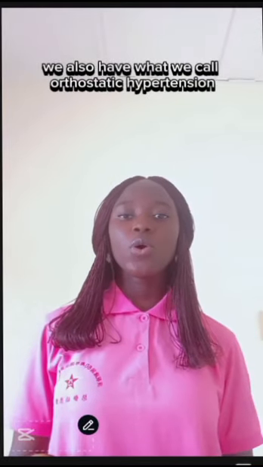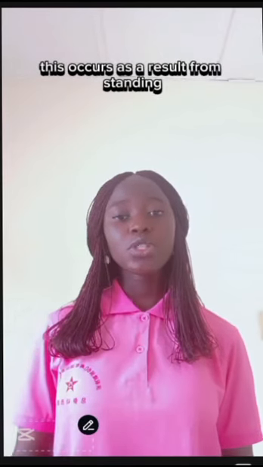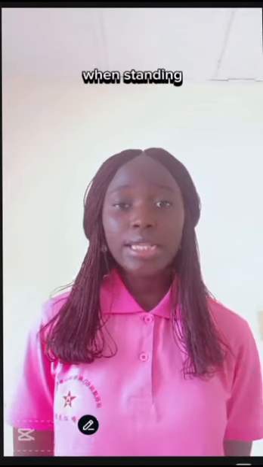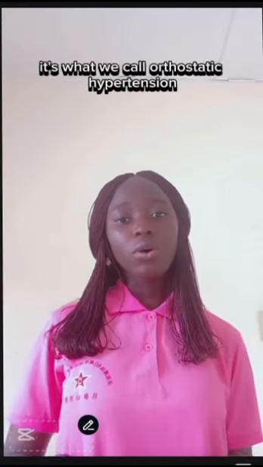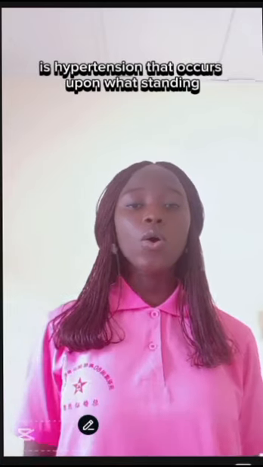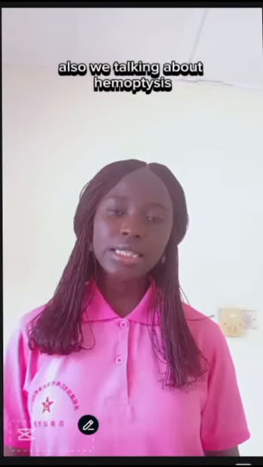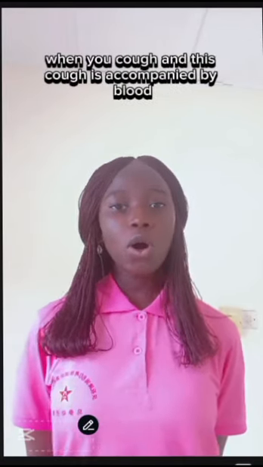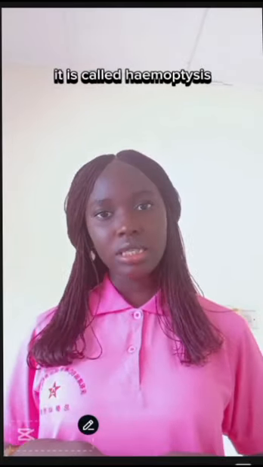And then we also have what we call orthostatic hypotension. This occurs as a result from standing. When there's a drop in blood pressure when standing, probably you were lying down and you decide to stand up, it's what we call orthostatic hypotension. It's hypotension that occurs upon what? Standing. Also, we're talking about hemoptysis. Hemoptysis is a medical term for coughing up blood. When you cough and this cough is accompanied by blood, it is called hemoptysis.